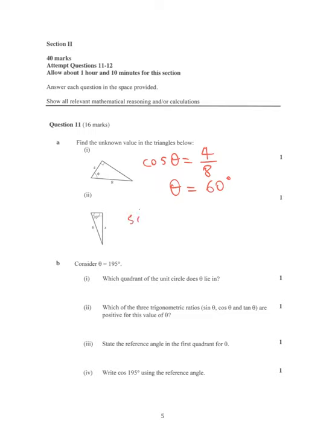Next, I'm looking at sine 70 equals x over 6. So x equals 6 sine 70, which gives me approximately 5.64. Do we have a unit? No, we don't have a unit for either of those ones. Well, for the length, we don't.